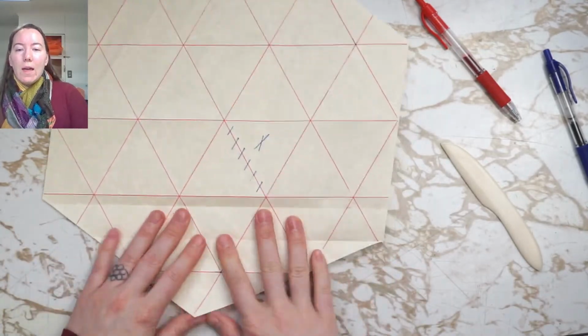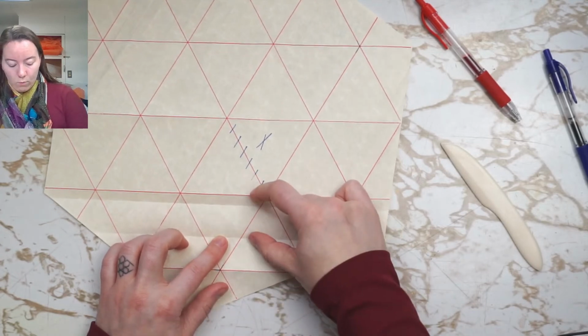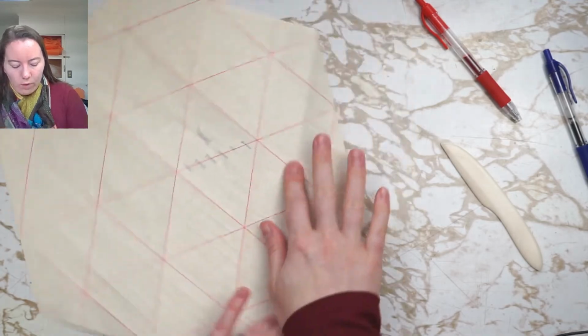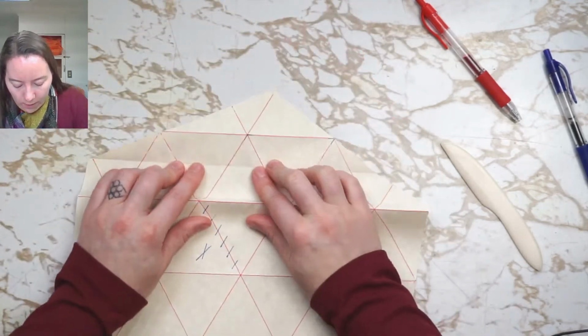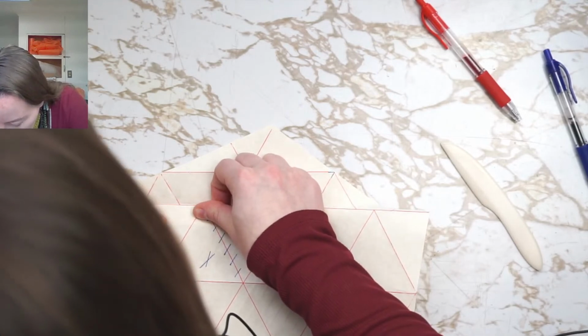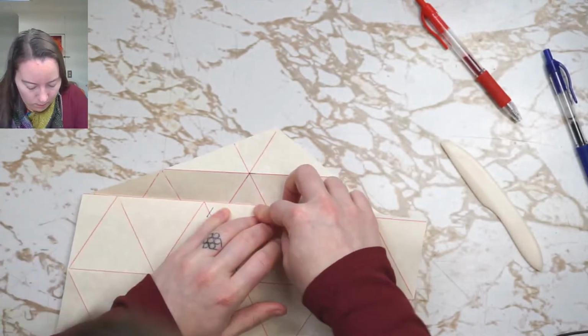So if that line is 3, we have 4 spaces between 3 and 7. We can rotate around, bring our 7 up to meet the 3, which will give us 5.